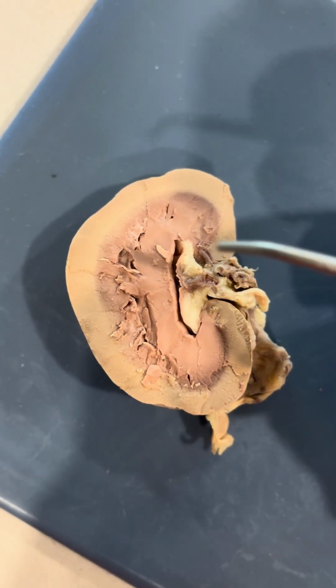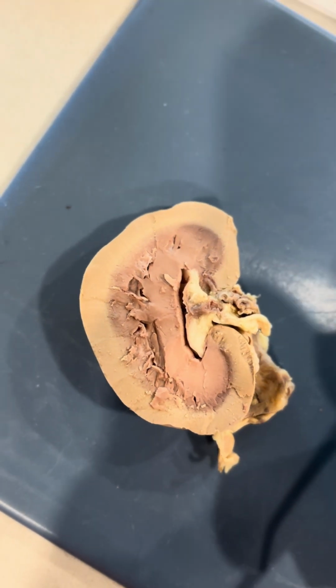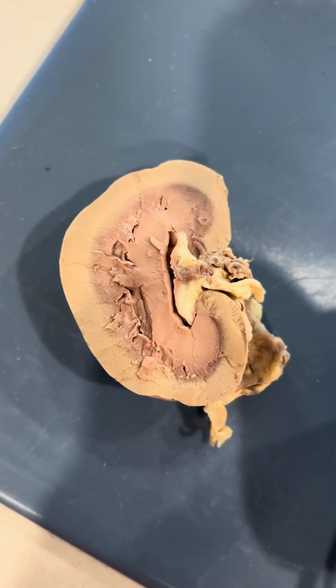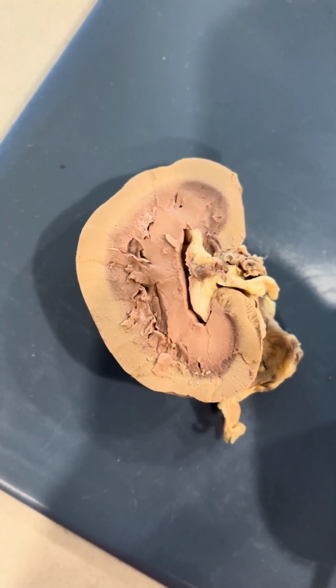Now we have the renal papilla, which is right here on the bottom part. And it drains urine from the collecting ducts into the minor calyx. It's on the apex of the renal pyramid.